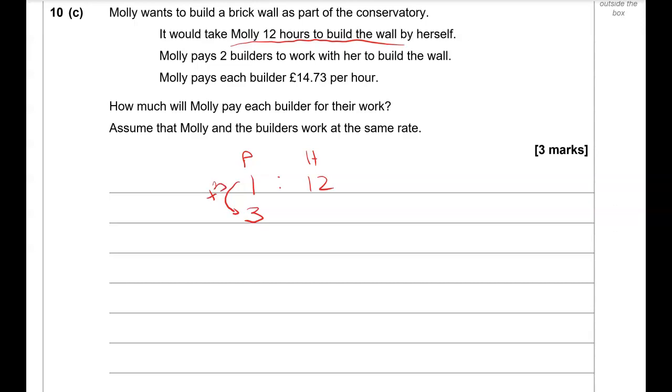So 1 times 3 gives us 3. Now let's not forget this is inverse proportion, because the more people get involved in building, the less time it's going to take. So if we multiply it by 3 on this side, now we're going to divide by 3 on the other side. So 12 divided by 3 gives us 4. So it takes 4 hours.